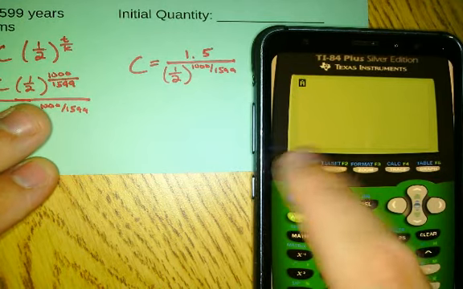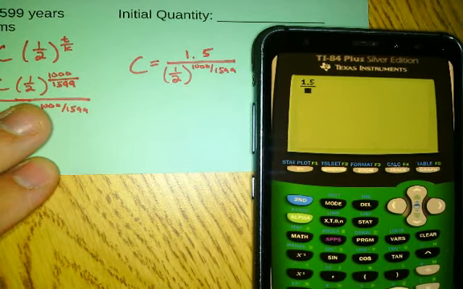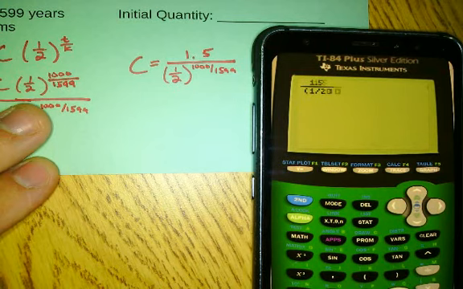So all you're going to do is I make a fraction by hitting that alpha F1 and then 1.5 all over, and then it's going to be 1/2 raised to the 1,000 divided by 1599.